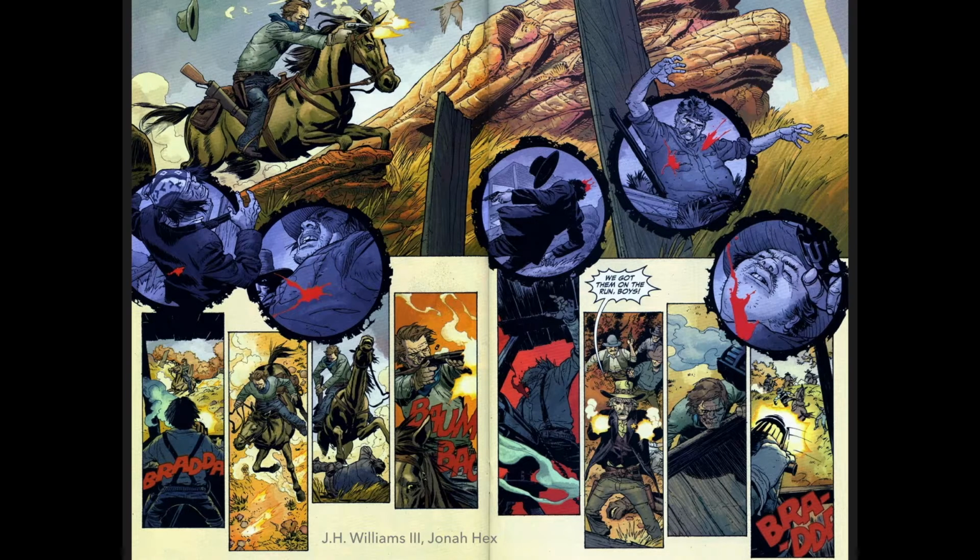Back to J.H. Williams. I keep repeating them, I'm sorry, but they're so much fun. So if you want to see some really fun, creative layouts, J.H. Williams is just super cool. His work from Sandman and Promethea is especially compelling if you want to look into them.